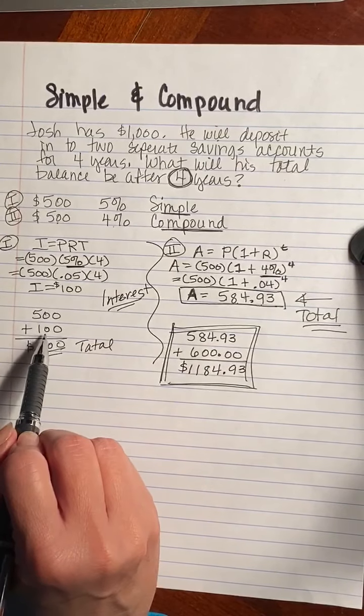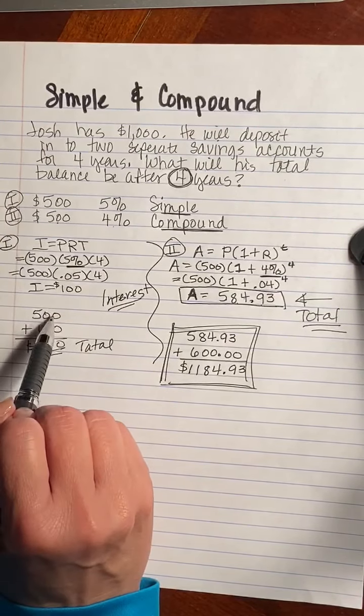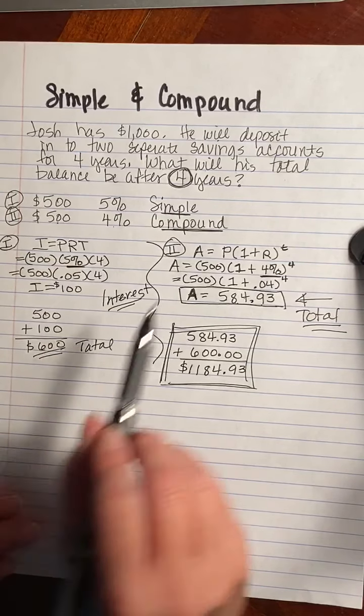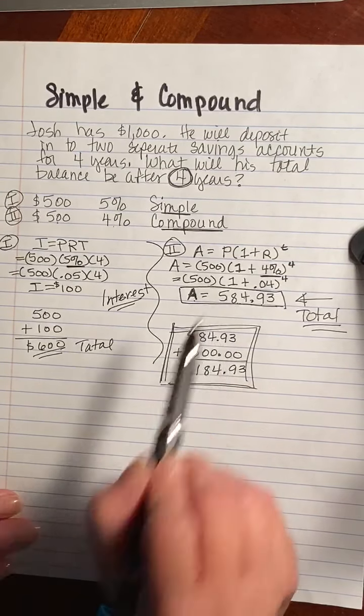Remember, with simple interest, you have to go back and add your beginning deposit to get the total amount that's in the account. Compound interest gives you the total amount that's in the account.